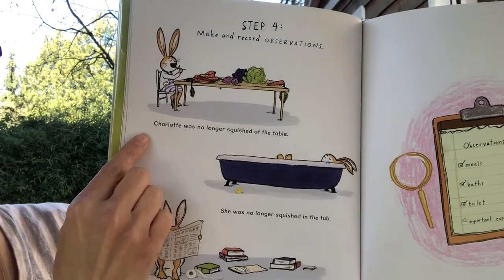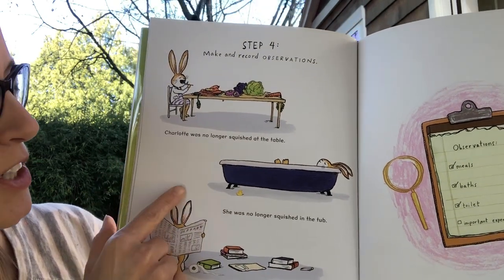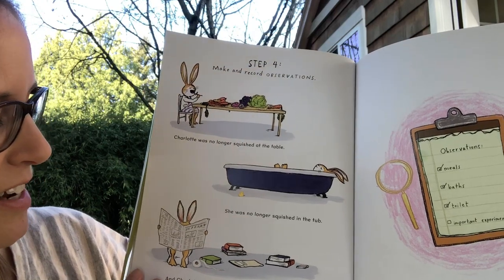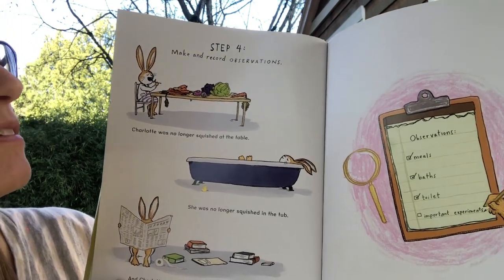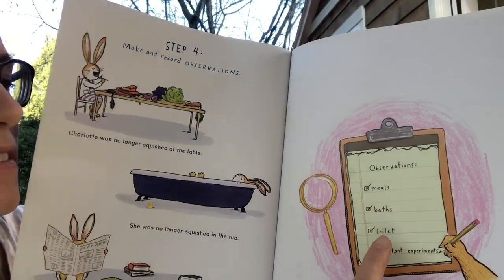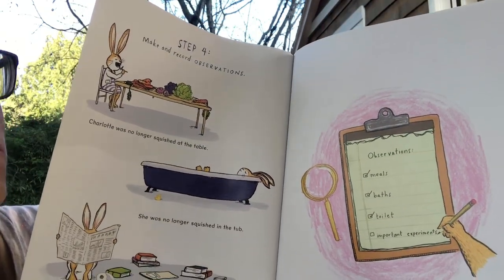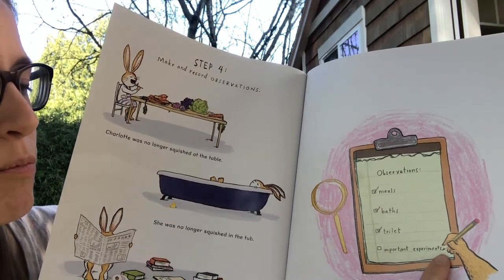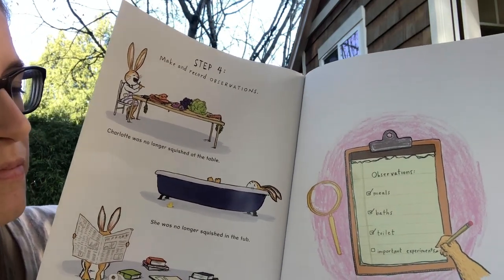Charlotte was no longer squished at the table. She was no longer squished in the tub. And Charlotte could take as long as she wanted on the toilet. So here are her observations. Meals? Check. Baths? Check. Toilet? Check. Now it's time for important experiments.